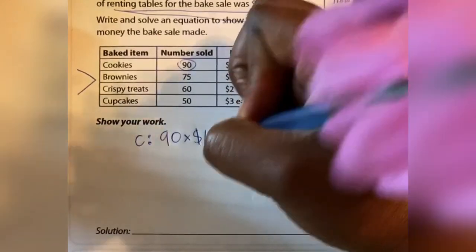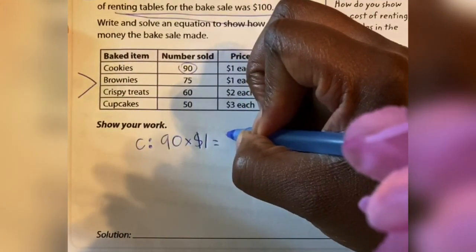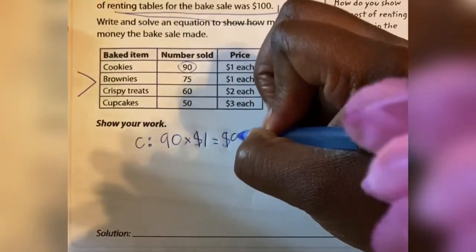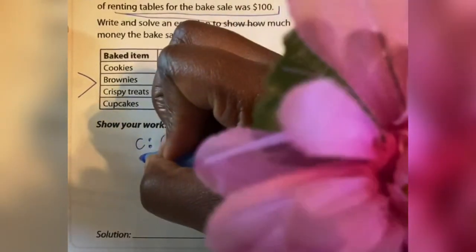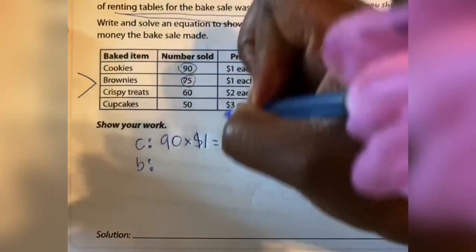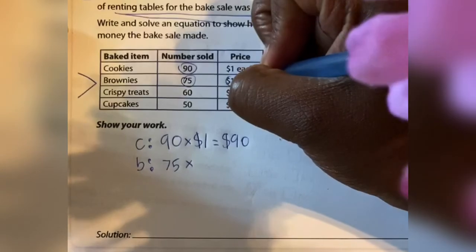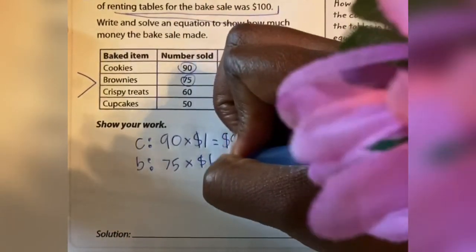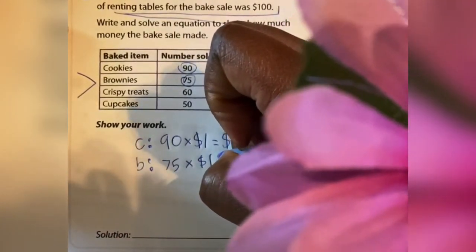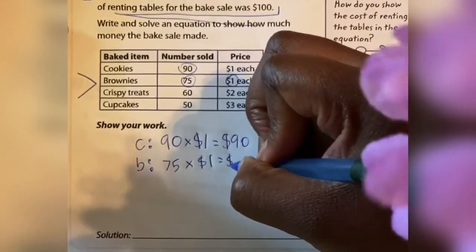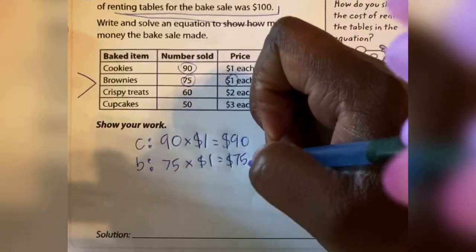So if 90 people pay $1, I have $90. And the next thing that it says was brownies, and they sold 75 brownies, and each brownie cost $1 a piece as well. So if 75 people give $1, you will have $75.